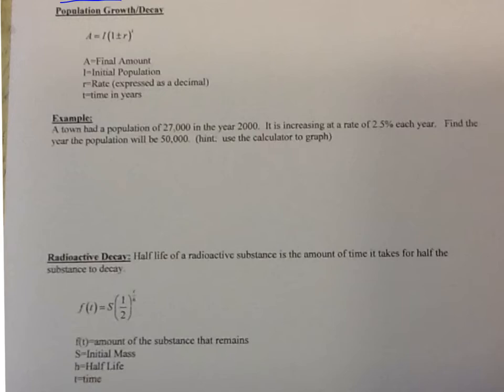Okay, so let's take a look at the first one. It says a town had a population of 27,000 in the year 2000. It is increasing at a rate of 2.5% each year. Find the year the population will be 50,000. All right, so you're going to have to use your calculator for this.